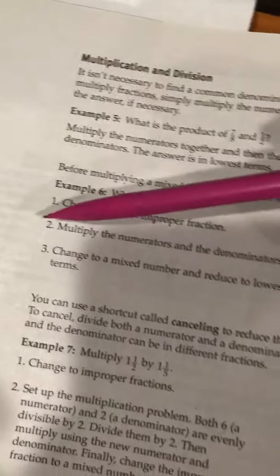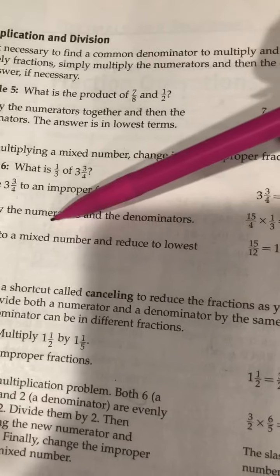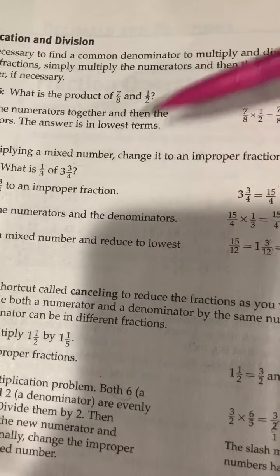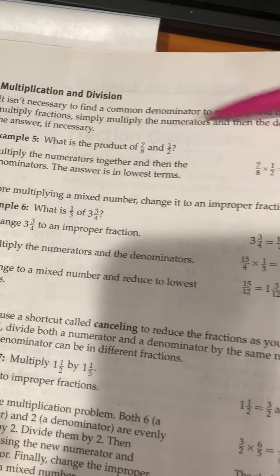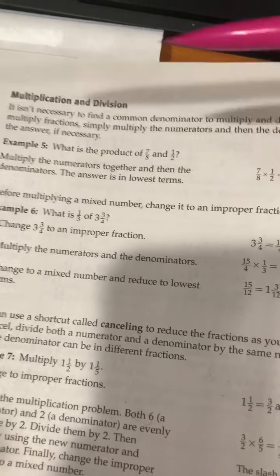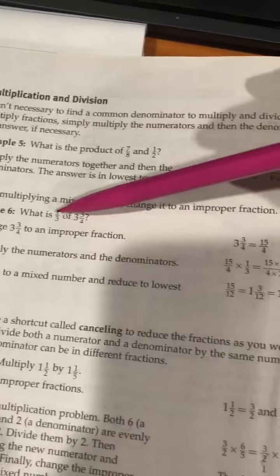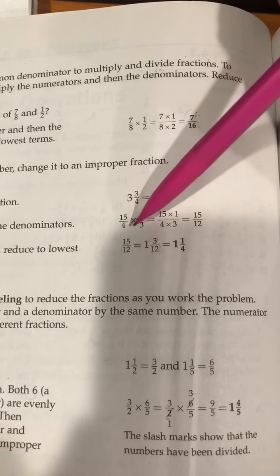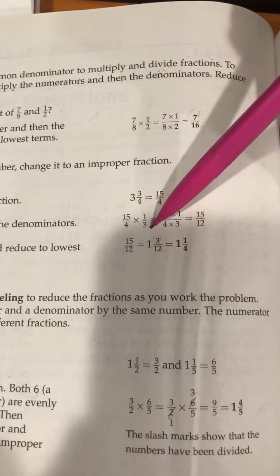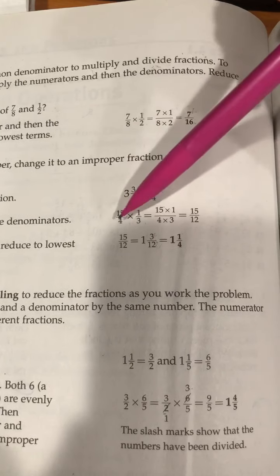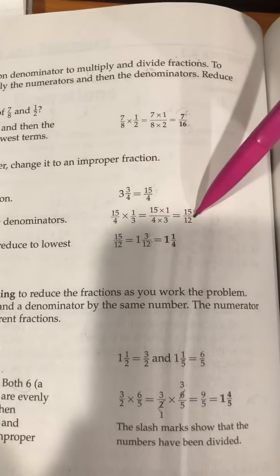That's done. Step 2, multiply the numerators and the denominators. So again, just like our first example, and just like they told us in the directions, we would multiply the numerators across. So in this case, we have 15 over 4 times 1 over 3. 15 times 1 is 15. 4 times 3 is 12.